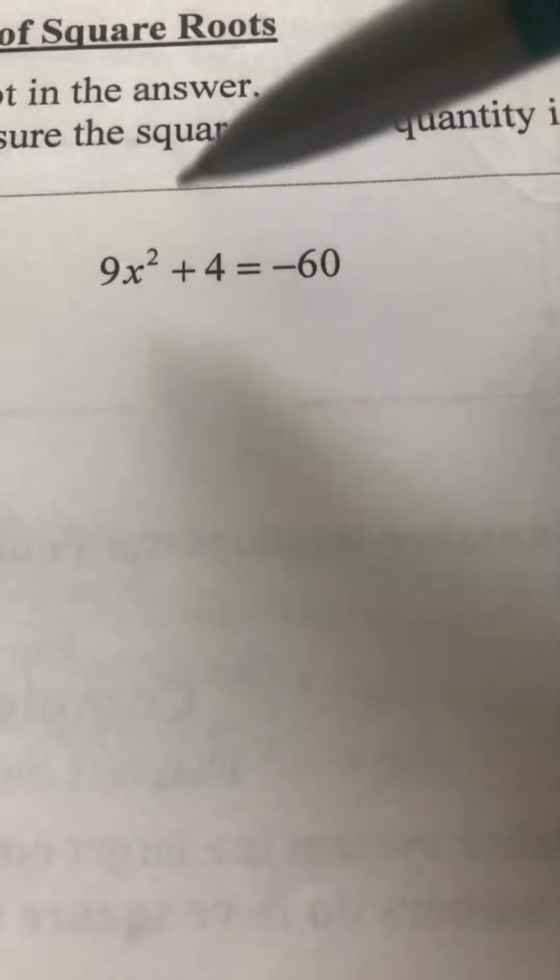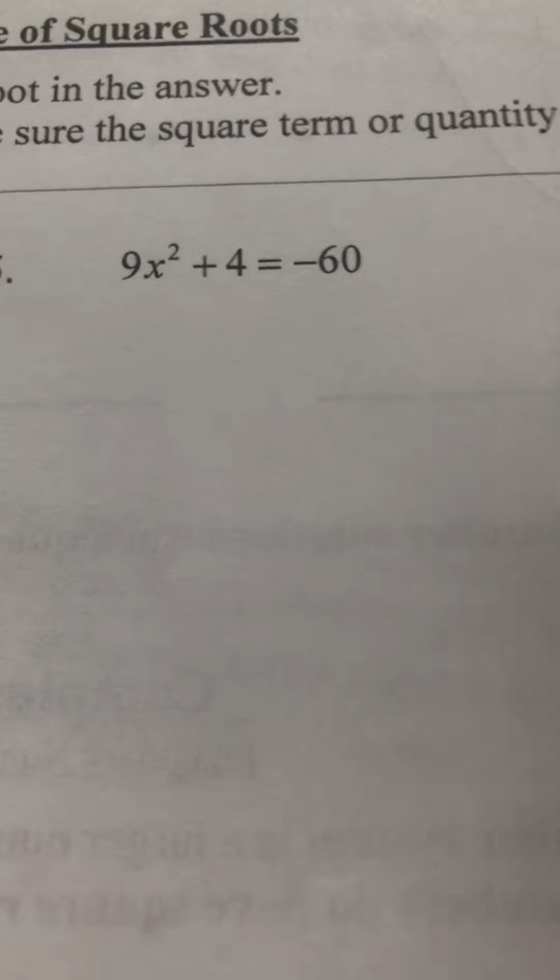Okay, so isolate the squared term always. So subtract 4.